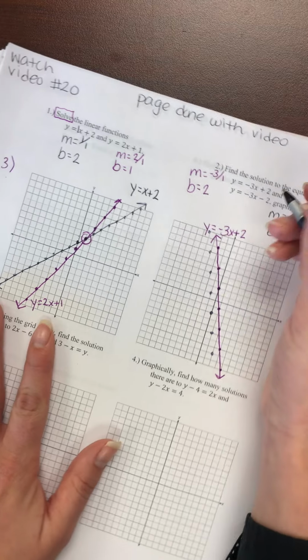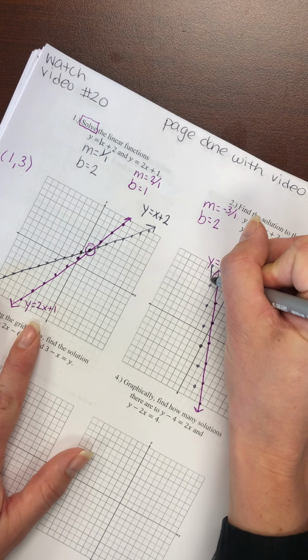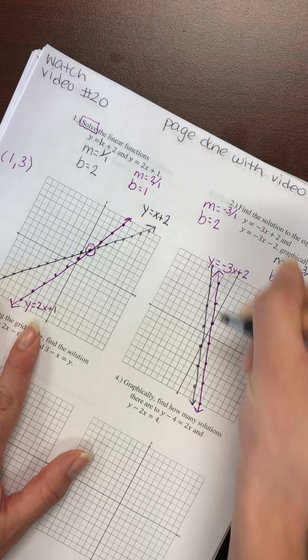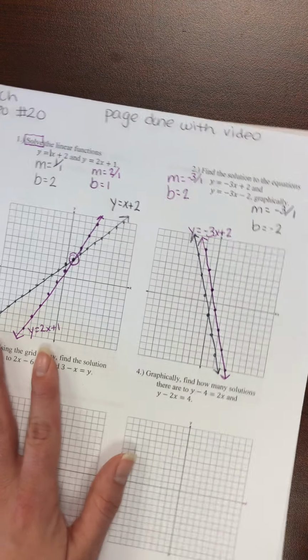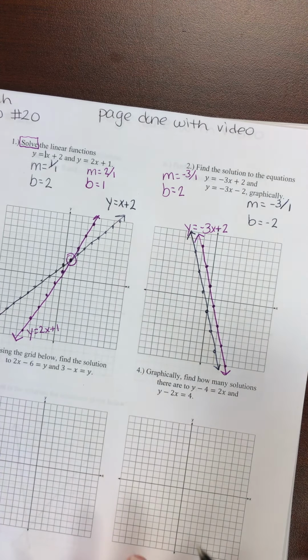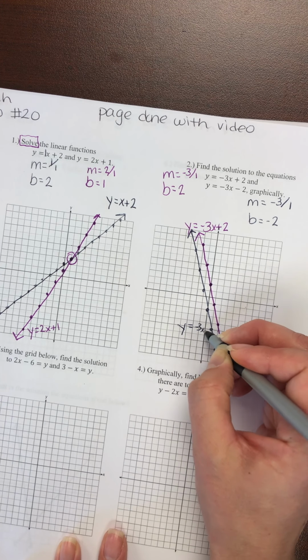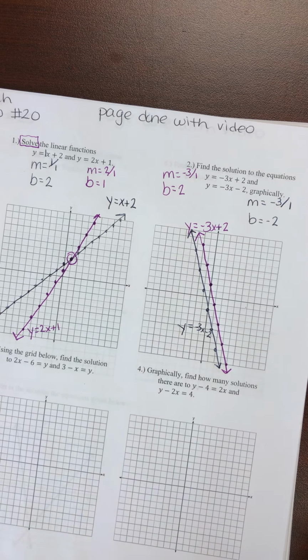So we want to make sure that when we connect our points, we do not intersect with the other line. We put arrows and then we label. So this is the equation y equals negative 3x minus 2.